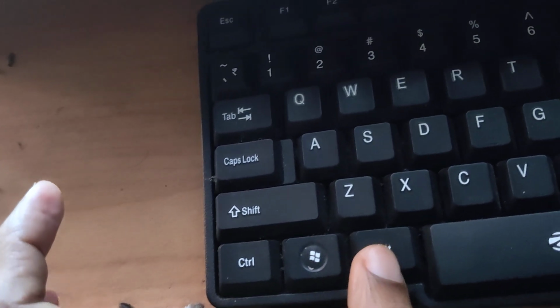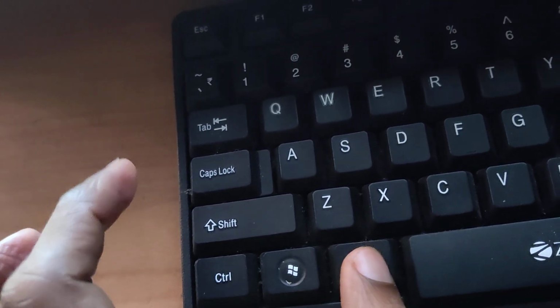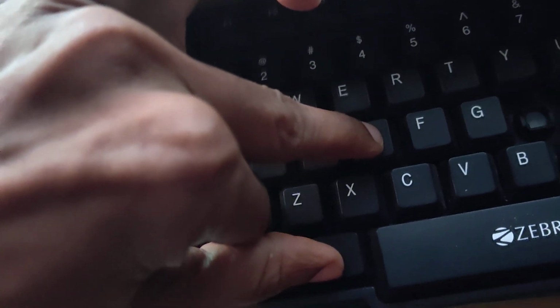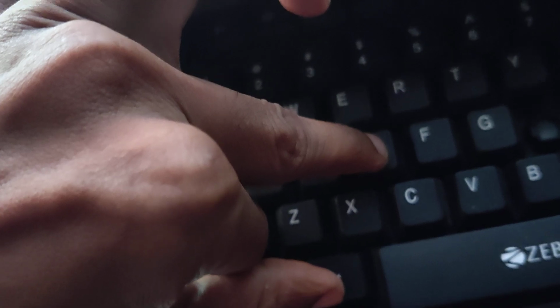So you must press these three keys at the same time. One of your fingers should be on this Alt key, another on this Shift key, and the third finger should be on this D key. So you must press these three keys at the same time. You can see that the date comes here.